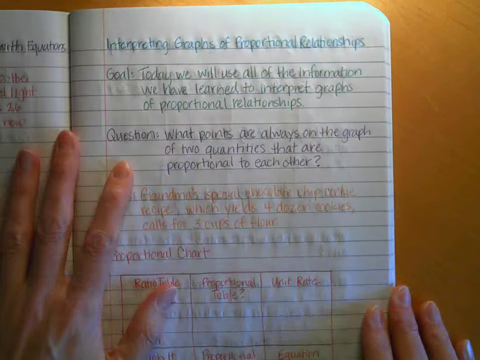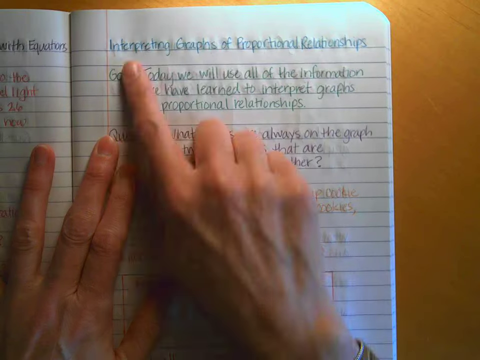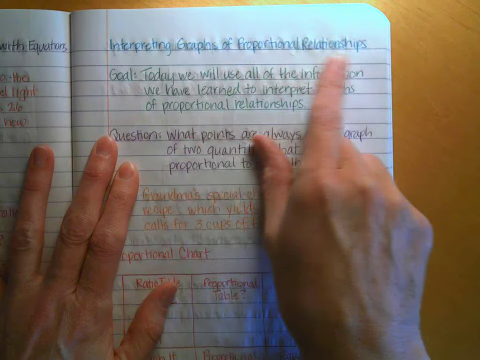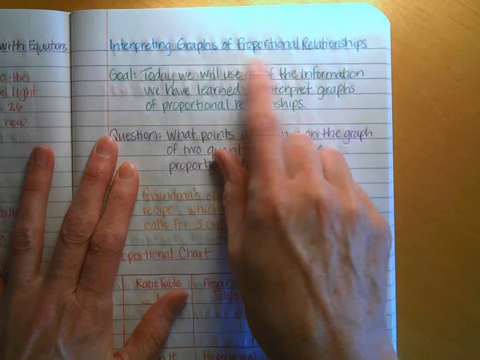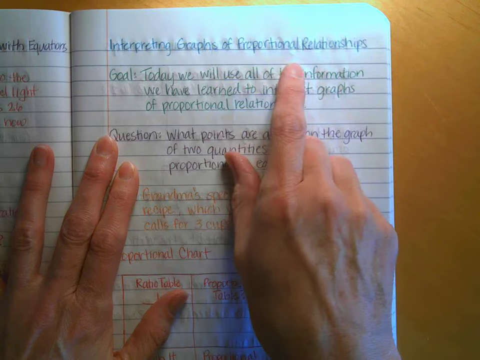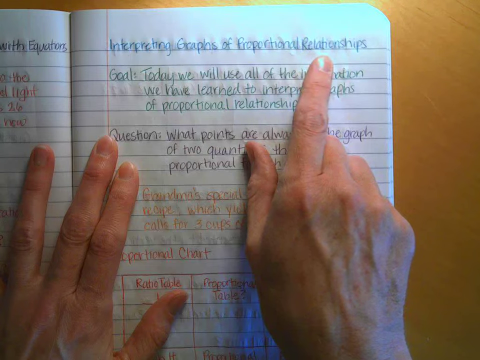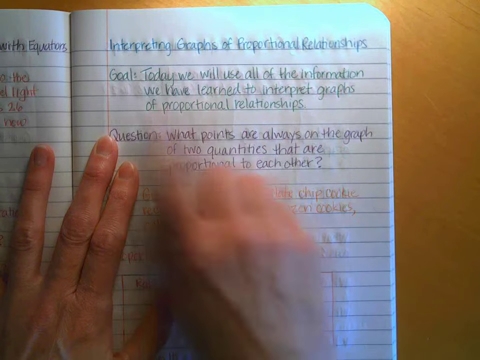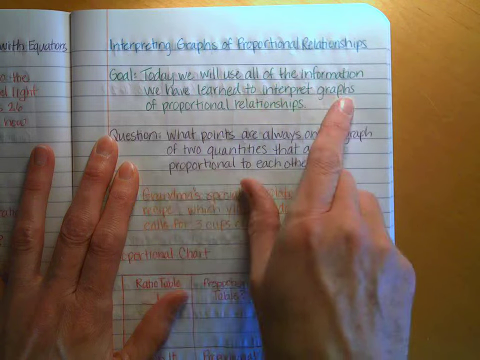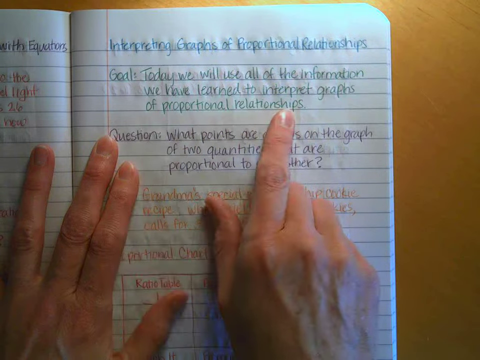Okay. And so, again, the name of our lesson is Interpreting Graphs of Proportional Relationships. So obviously we're going to be working with graphs, and we're also going to be looking at the graphs to figure out if the relationship is proportional. Our goal for today, we will use all of the information we have learned to interpret graphs of proportional relationships.